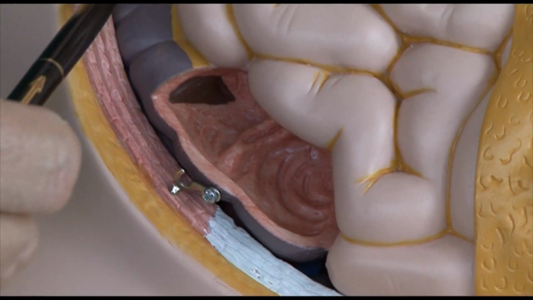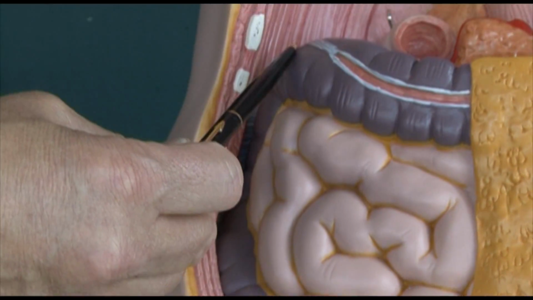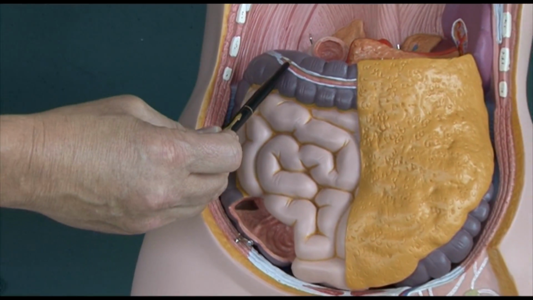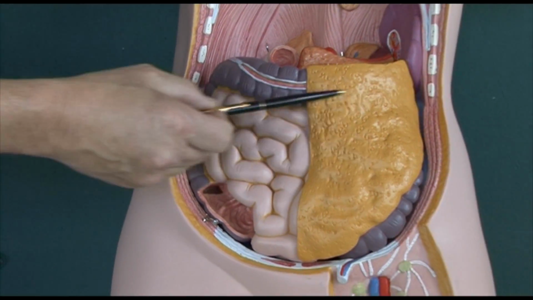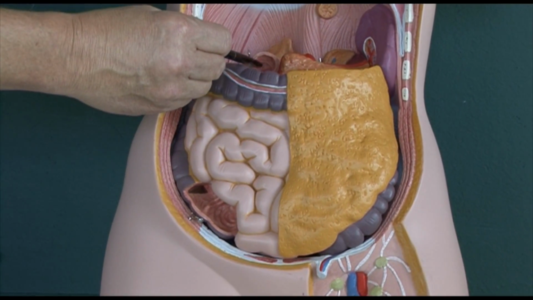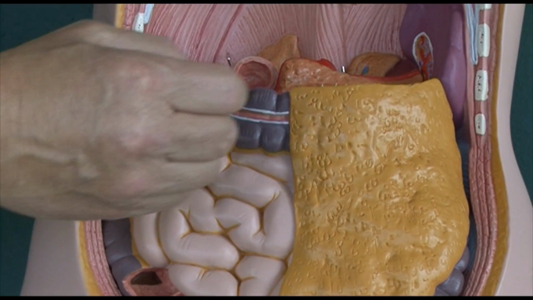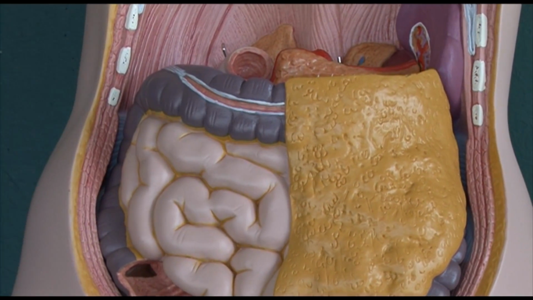Going up the ascending colon, the bend by the liver, the hepatic flexure, the transverse colon. We notice that the duodenum is posterior to the transverse colon, which is at the front.